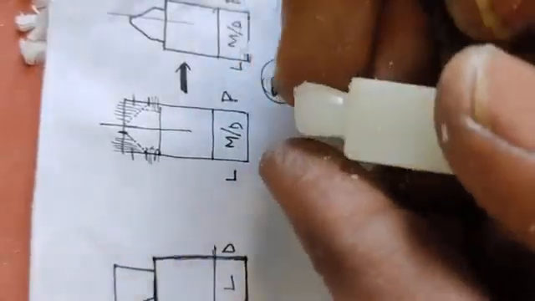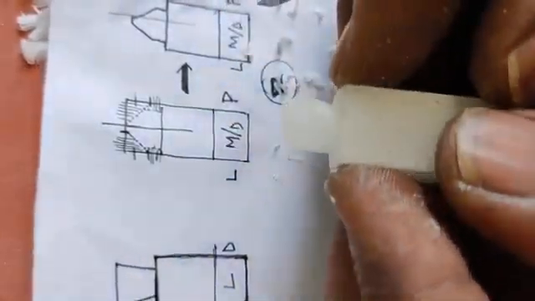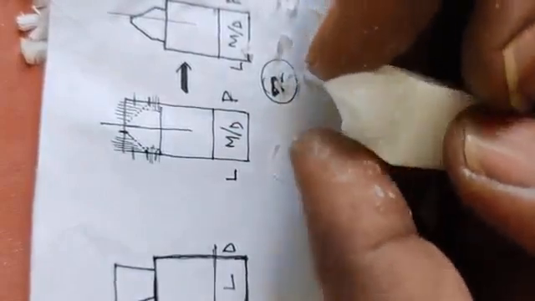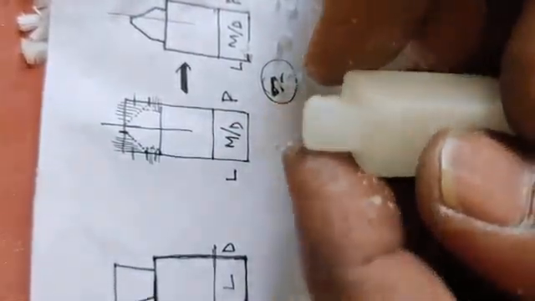Okay. So this is it. So you can see that the labial surface looks rounded all over.